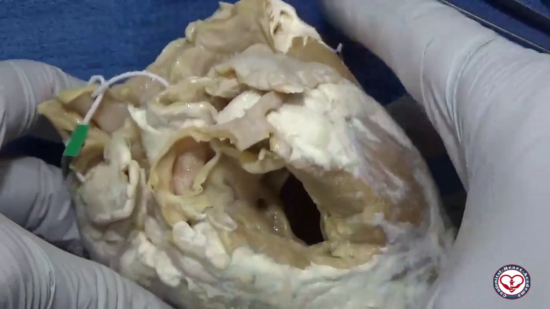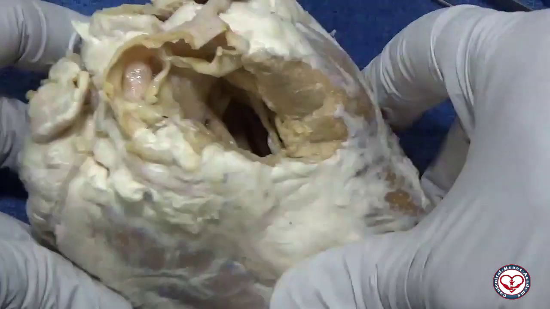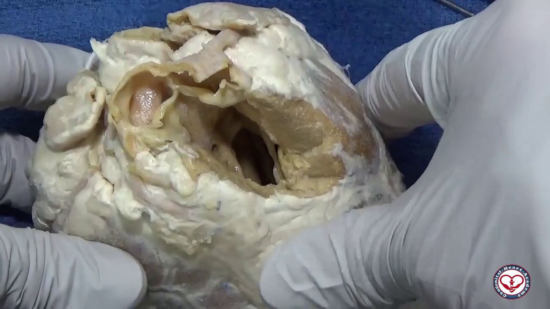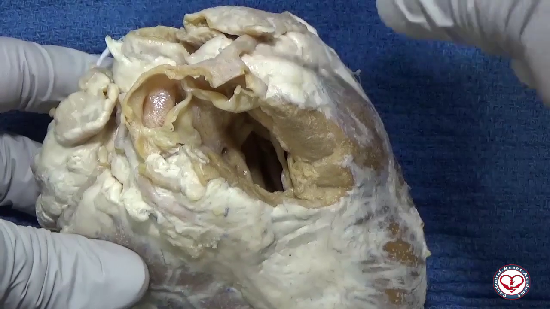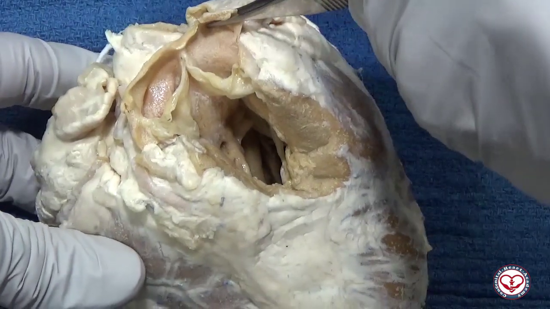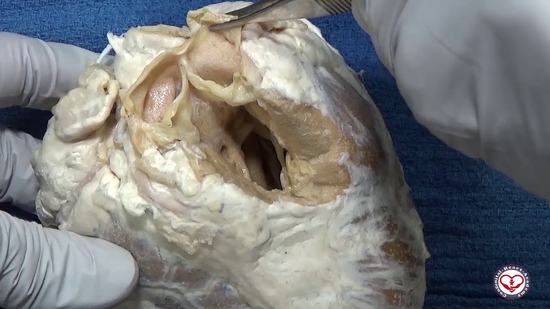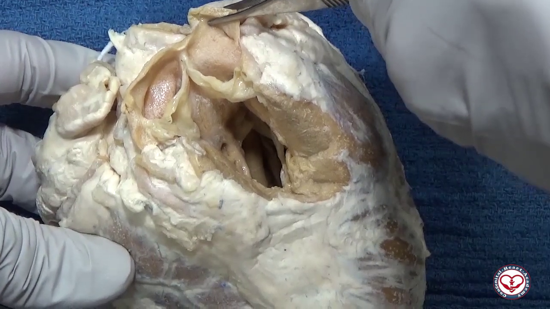The important point here is that there is usual atrial arrangement, but discordant ventriculo-arterial connections, so that the aorta is arising above the incorrect ventricle, as is the pulmonary trunk.